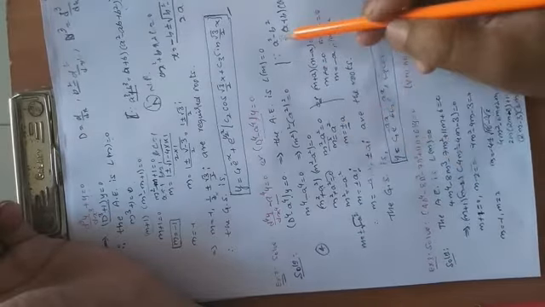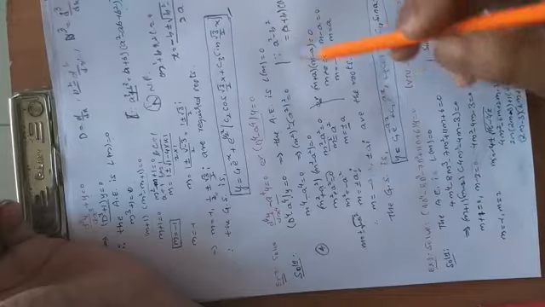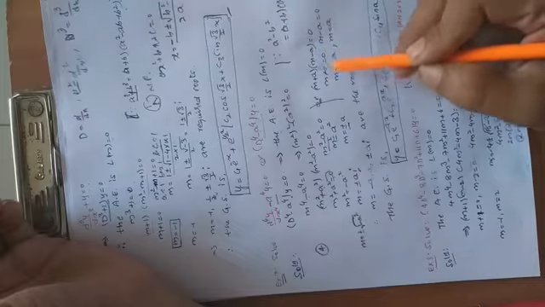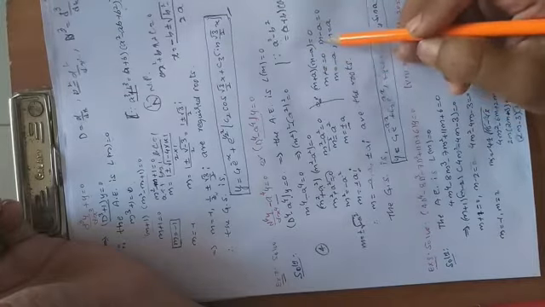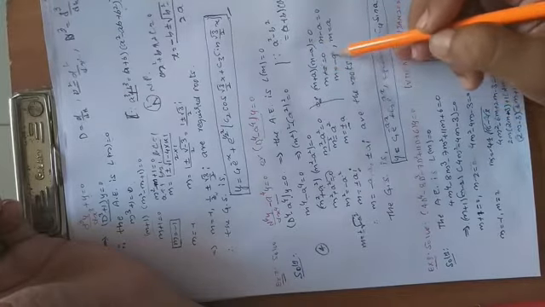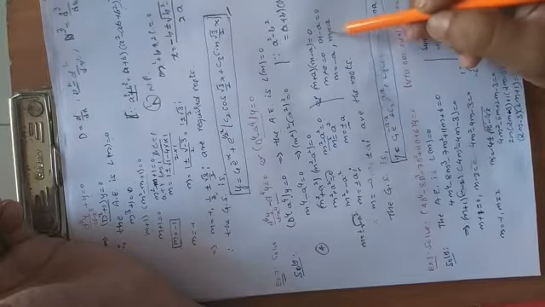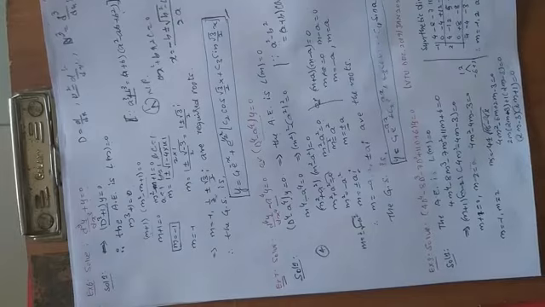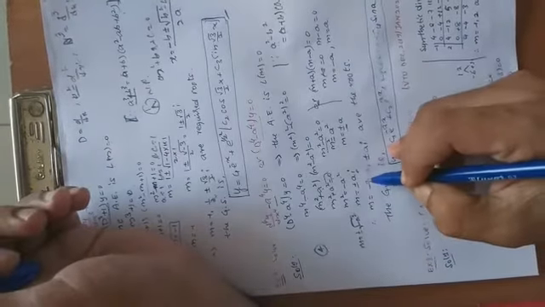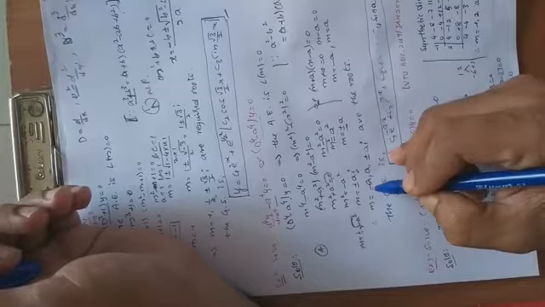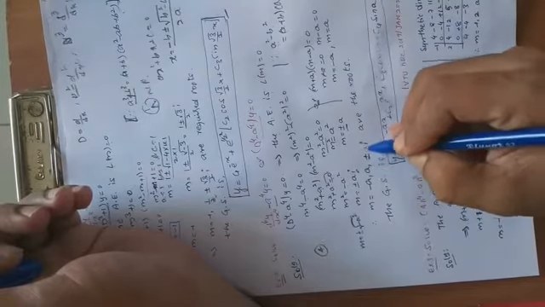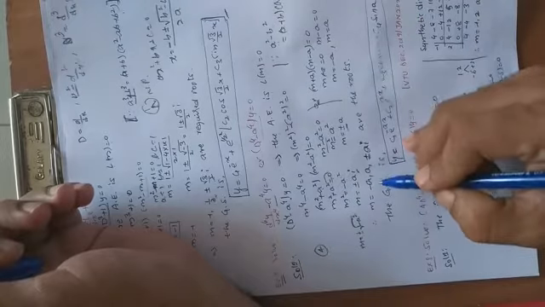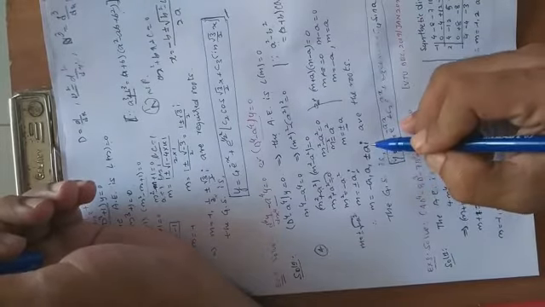This equation is in the form a square minus b square. Again you can write it using the basic formula as (m plus a) into (m minus a). So make m plus a equal to 0 and m minus a equal to 0. From this you will get m is equal to minus a, and from this m is equal to plus a. Therefore m is equal to plus a, minus a, plus or minus ai. These are the four roots you required. So two roots are real and distinct, two roots are complex roots.